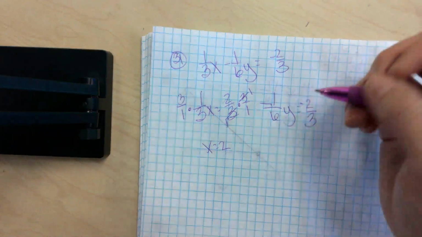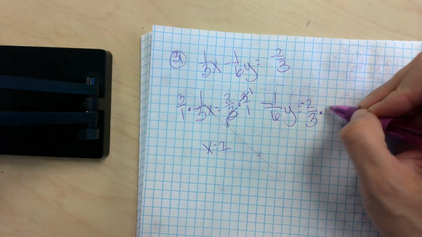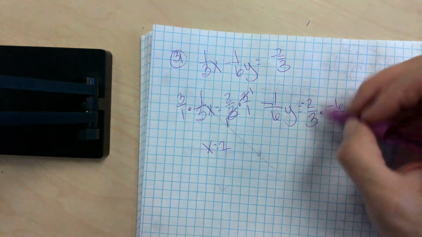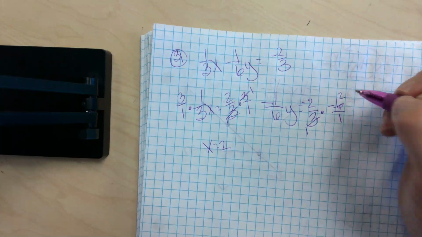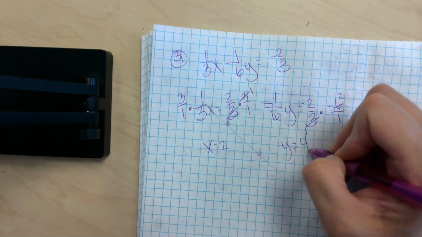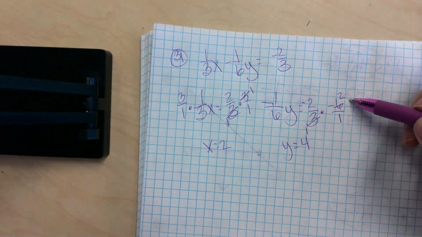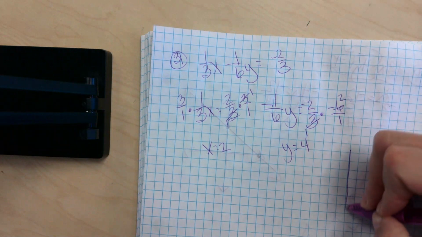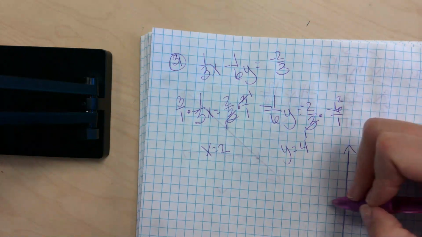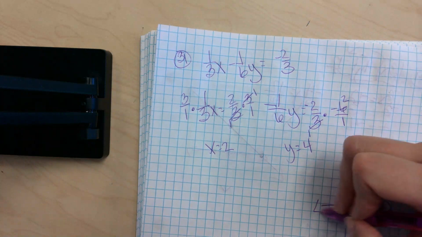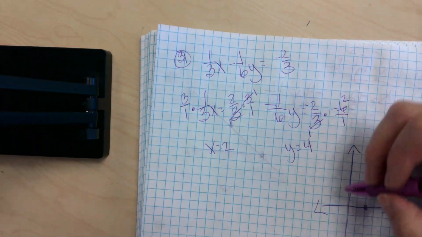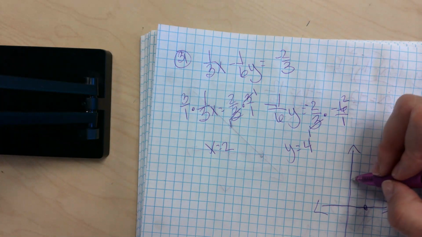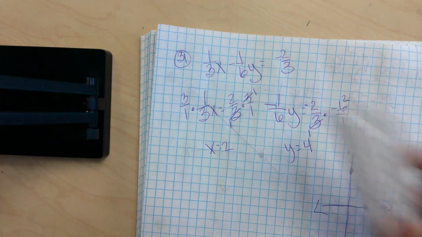X is equal to 2 times negative 6/1. Y equals 4. A negative 2 times a negative 2 is a positive 4. So x is 2 and y is 4.